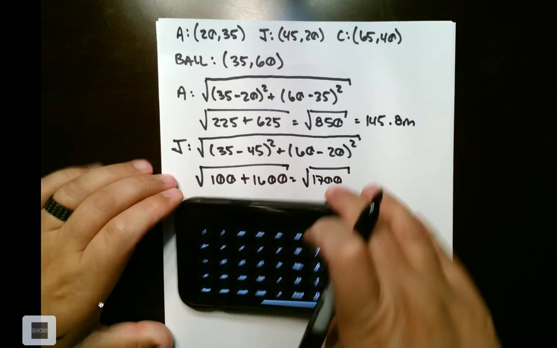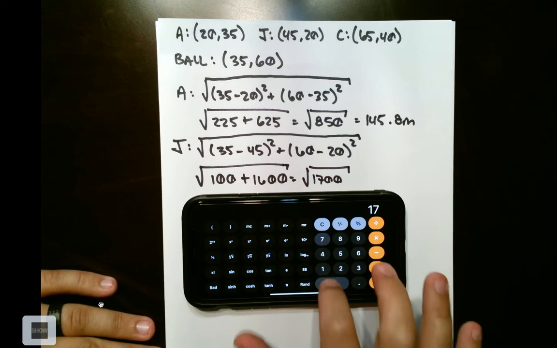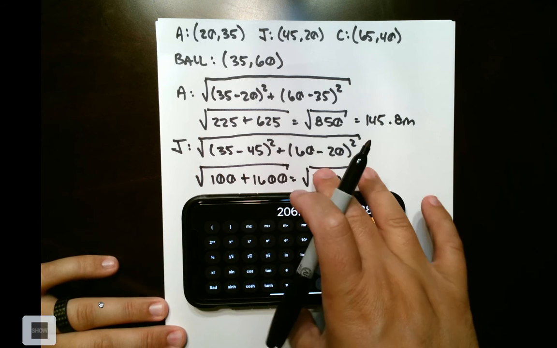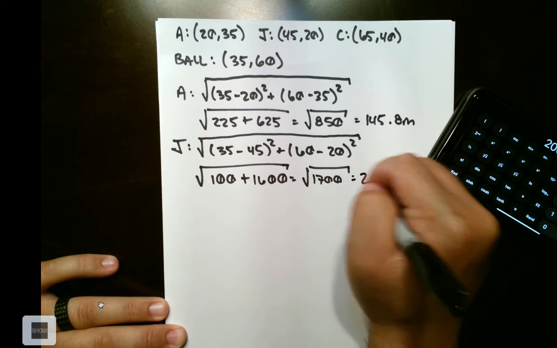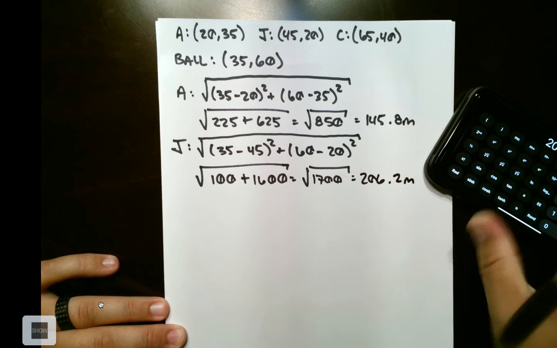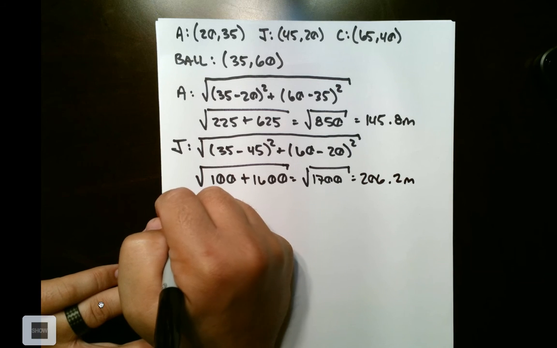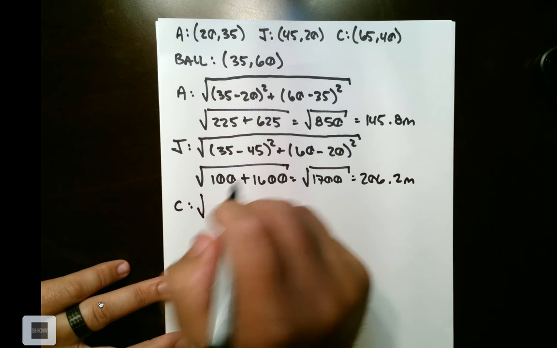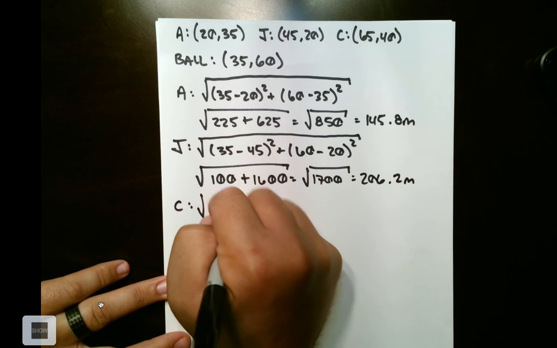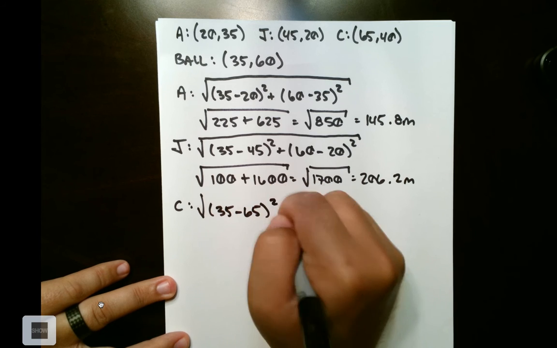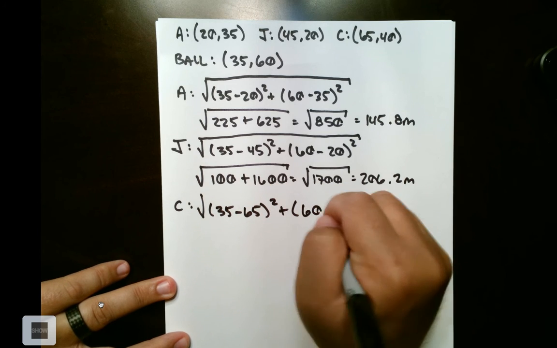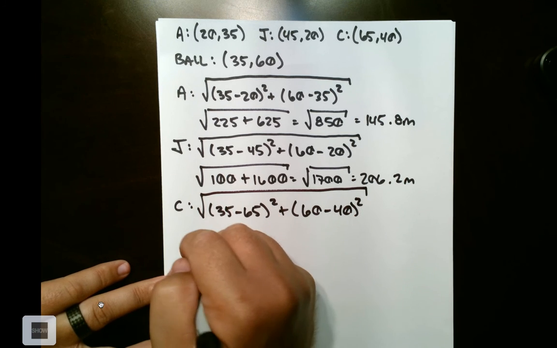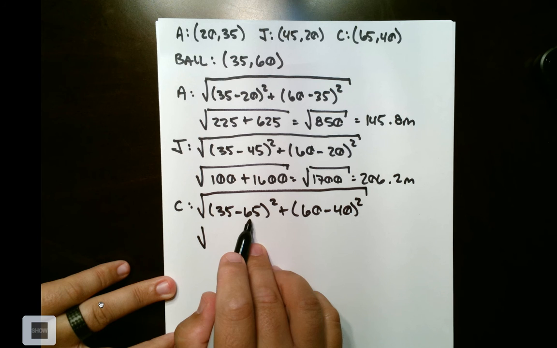Go ahead and show my calculator here. Square root of 1700 times 5, 206.2. All right, last one. I don't even remember. Charlie, I don't remember who C is, but here we go. So it's going to be 35 minus 65 squared plus 60 minus 40 squared. 35 minus 65 is negative 30.